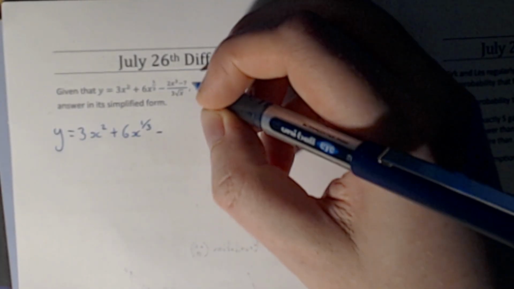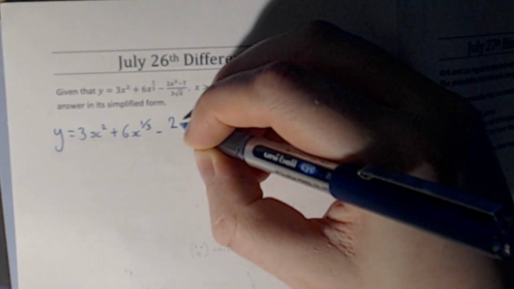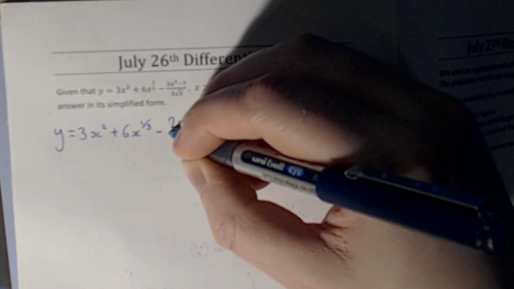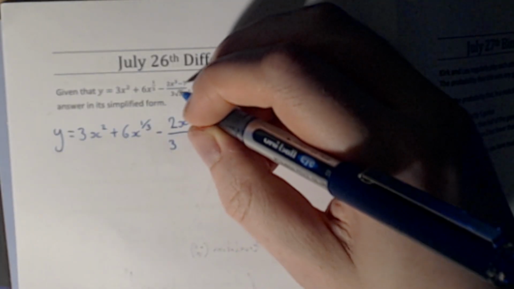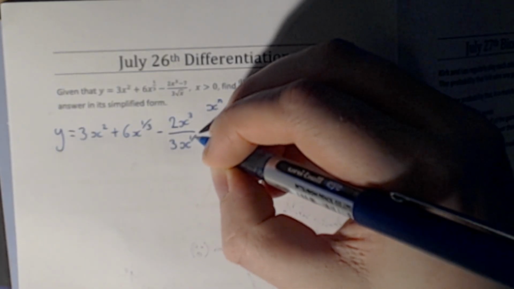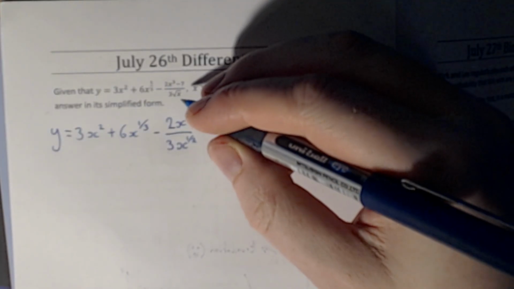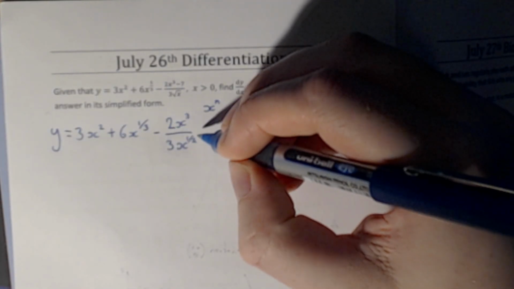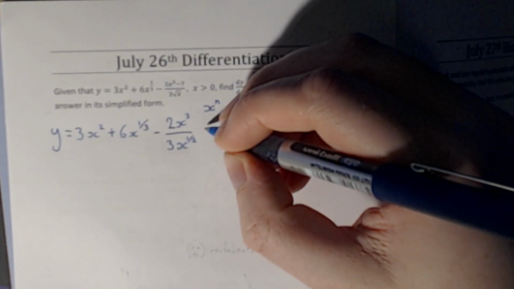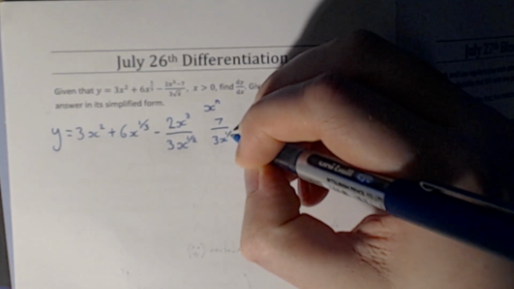So first off, I'm going to split this fraction up to try and make it easier to deal with. So we can write 2x cubed divided by 3. Now this is the square root of x, which can be rewritten as x to the power of a half. And we're also going to take away 7 divided by 3x to the power of a half.